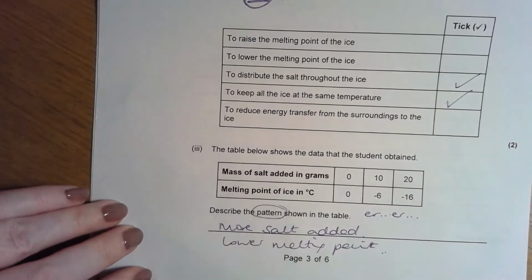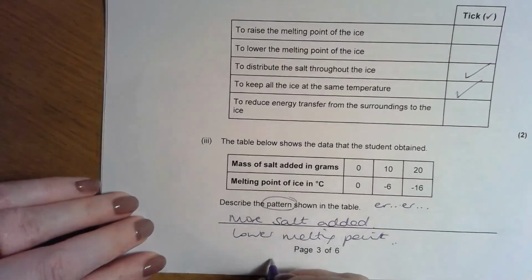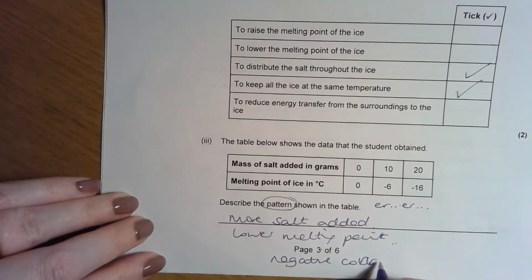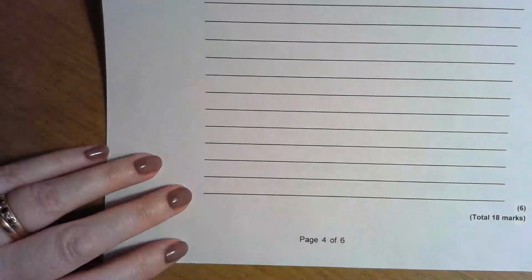So I need to link the two together with a sentence, a comparison, a bigger, getting smaller, higher, lower. Those sorts of words is what I'm looking for. You would get the mark for a negative correlation. As soon as I go under the visualizer, my ability to write completely disappears.